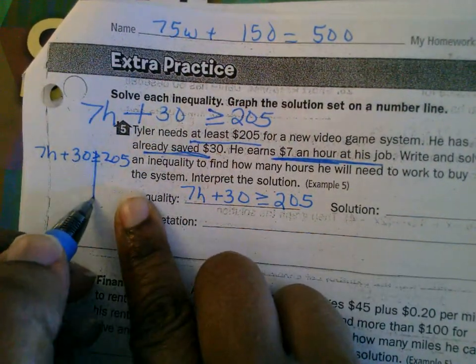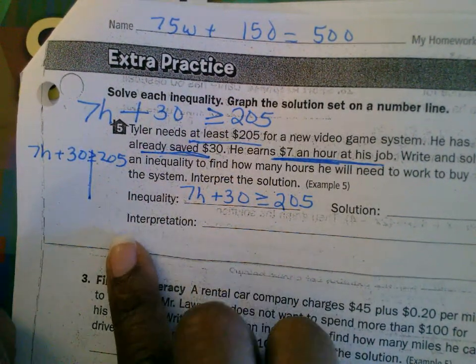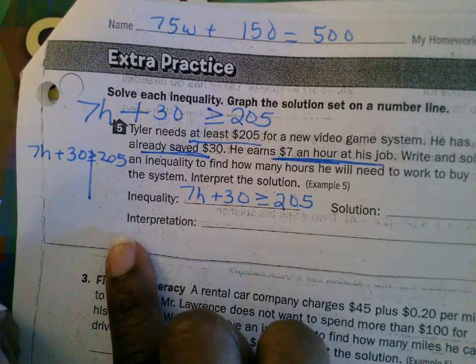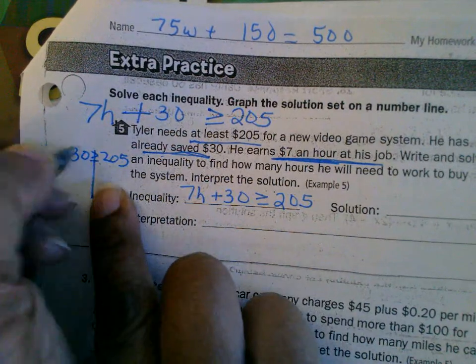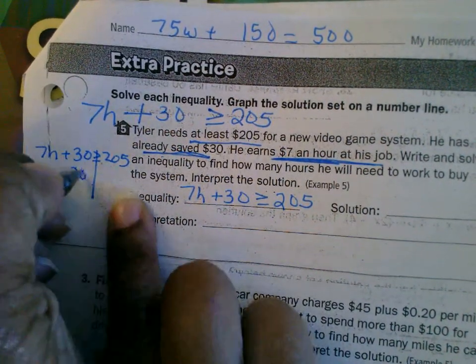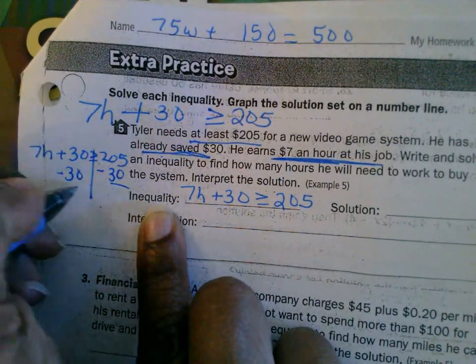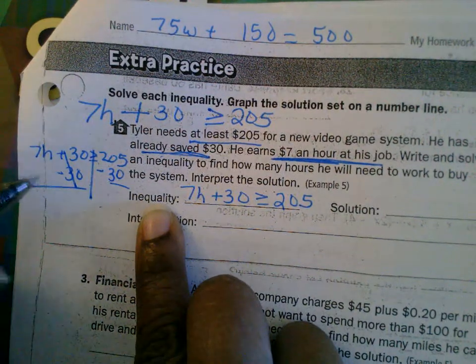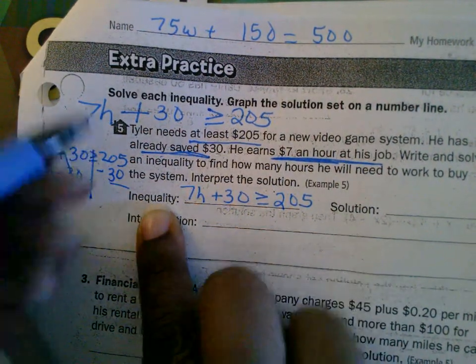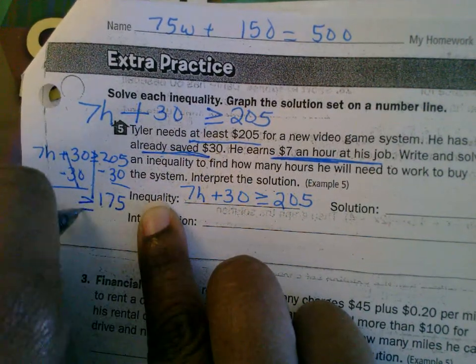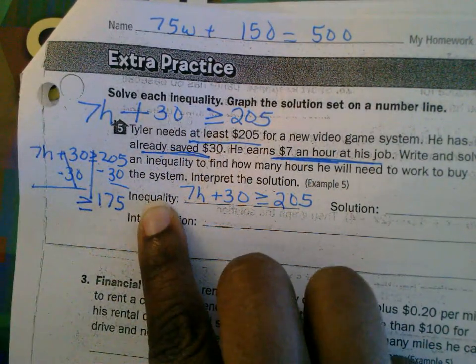I'm going to draw my little line to keep the sides separated. So he's showing up with the $30, so he's going to go ahead and pay that $30. Once he pays that $30, he will owe $175. Go ahead and bring down your inequality symbol.